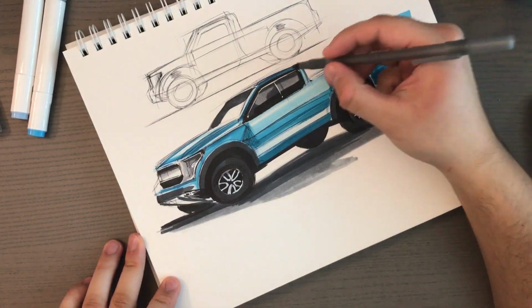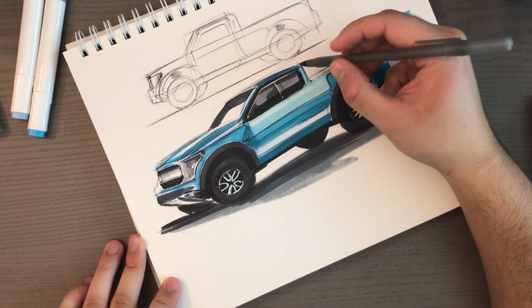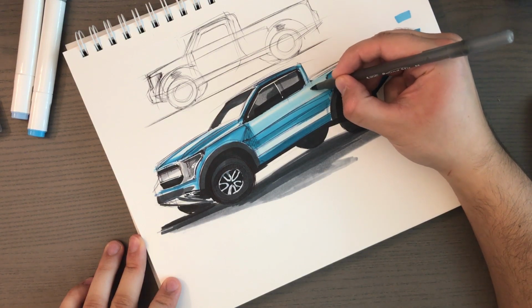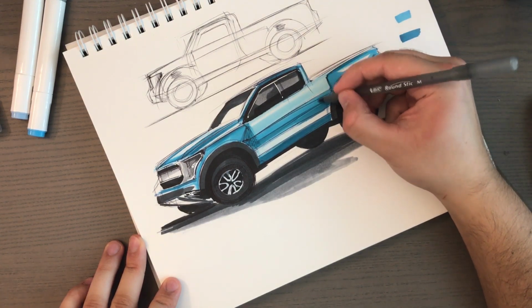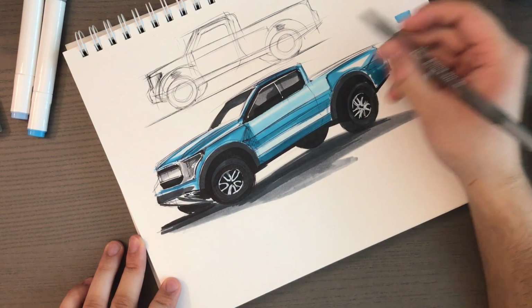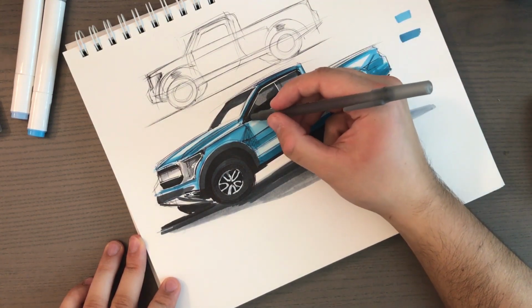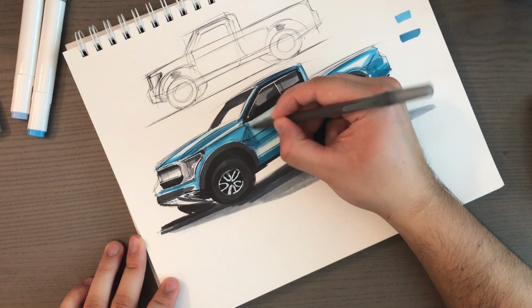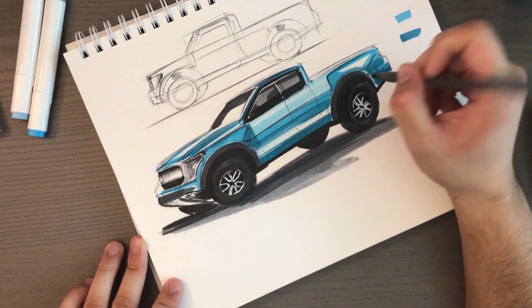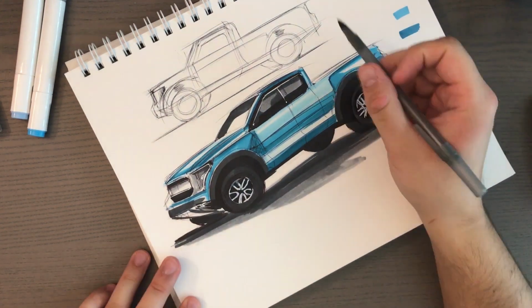Let's just put out the door lines and then call it. So, look at those lines. Interesting.